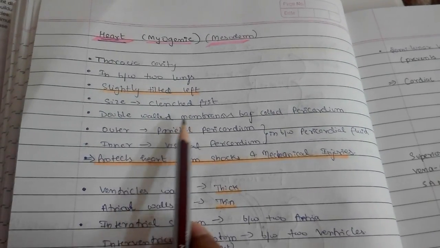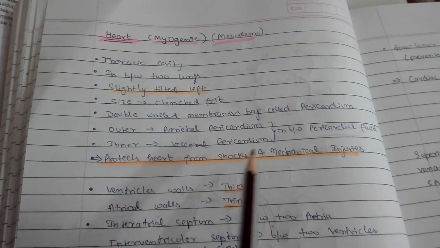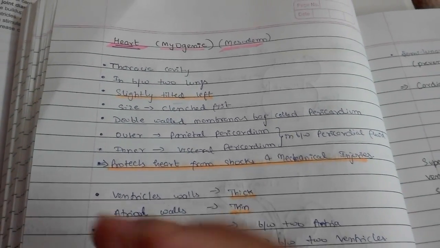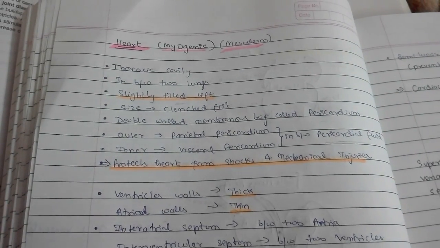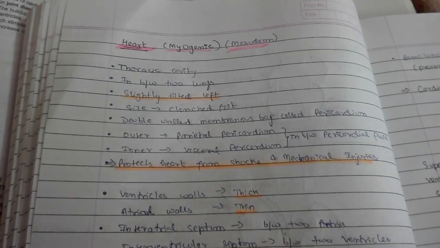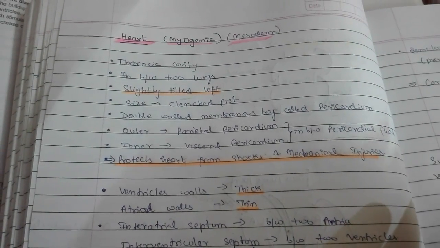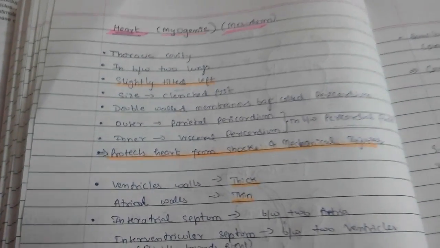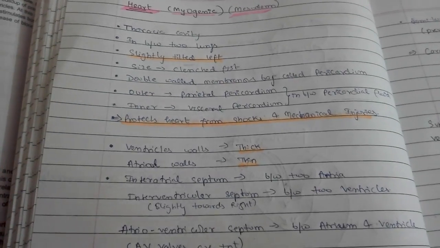One more thing, the very important function of the pericardium is that it protects the heart from shock and mechanical injuries, as it is two-layered. Hence it is responsible for protecting the heart from shock and mechanical injuries. Like if you had a very bad accident, still your heart is working, it means that the pericardium saved you that day. Okay, so thank your pericardium for every accident.